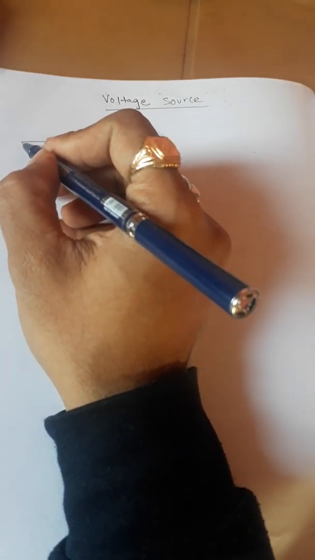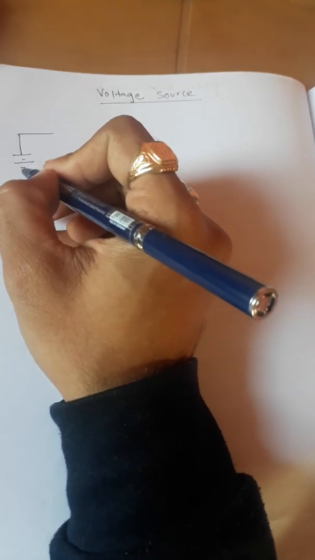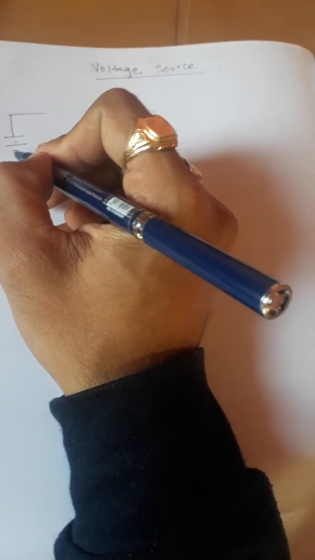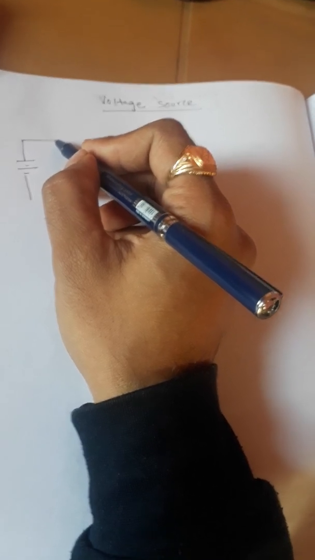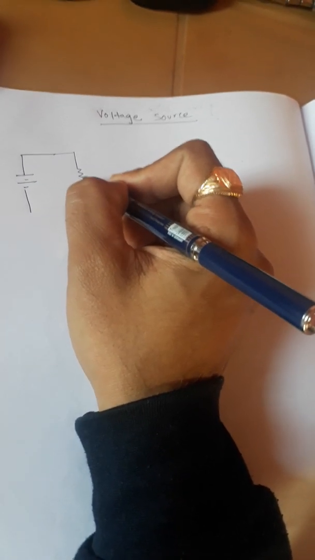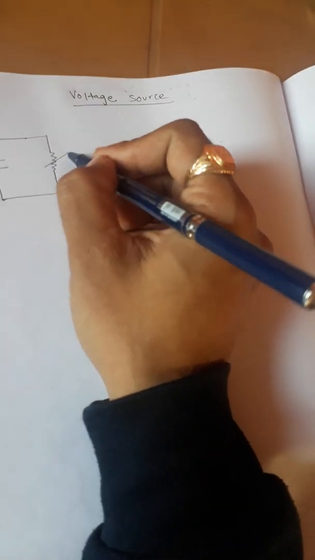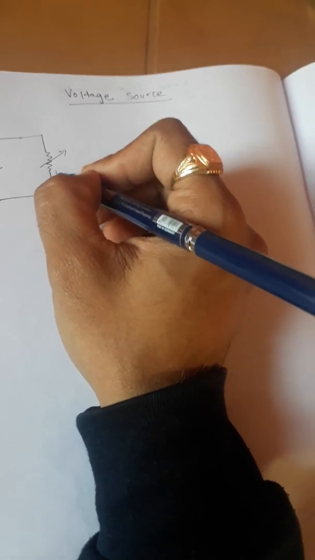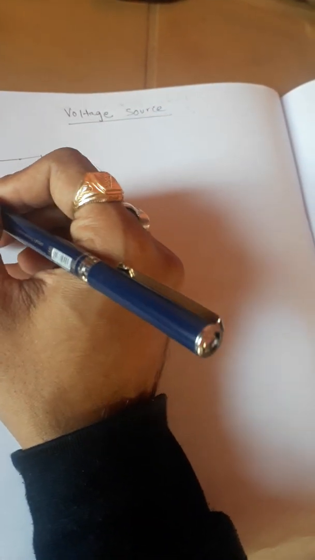For example, if we see this circuit connection, I have got one battery which is a voltage source whose resistance is completely 0, and I am connecting it with a load resistance. For example, this load resistance varies from 1 ohm to 1 mega ohm, and this voltage source is of 10 volt.